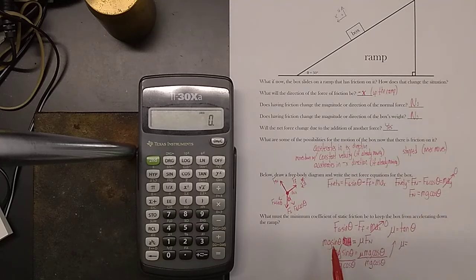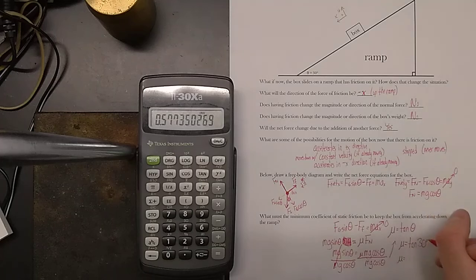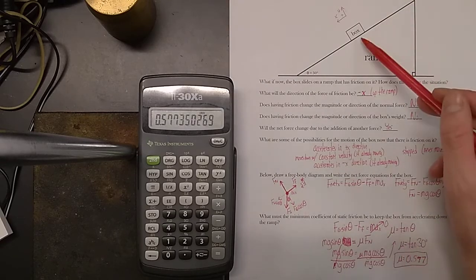I just solved for a coefficient of friction. I didn't solve for the force of friction. I didn't solve for the normal force. I rewrote those equations in terms of other things. And so what I found was that mu must be equal to tan theta. That is not something anyone would have expected before doing this problem, yet the math shows that it must be true. Tangent of 30 degrees is 0.577. So I found the smallest coefficient of friction possible to keep this box in place.